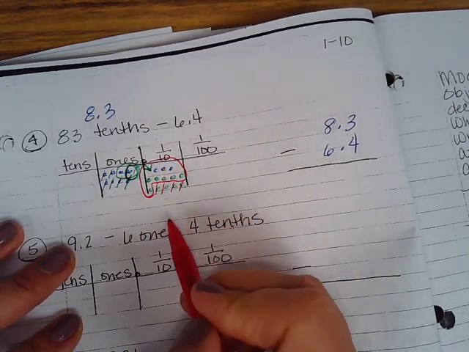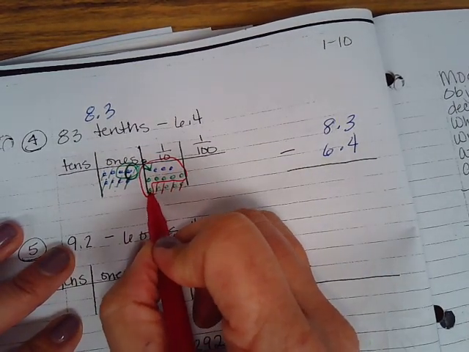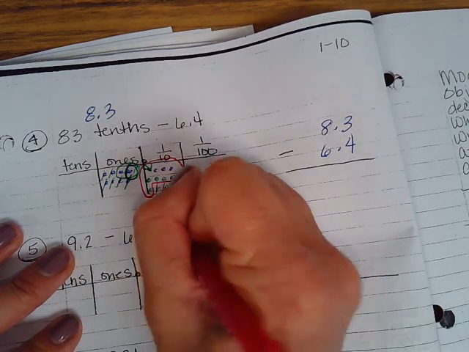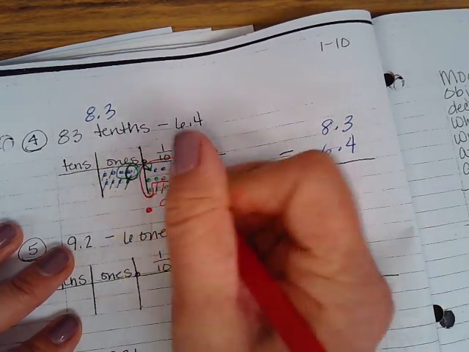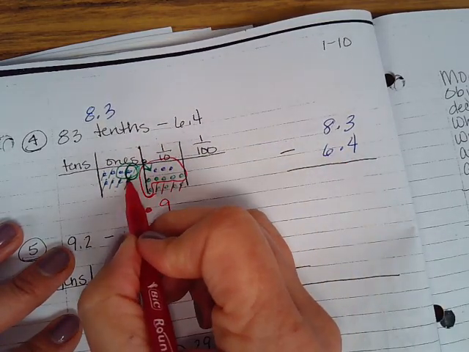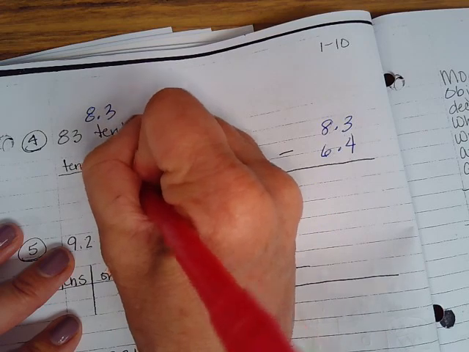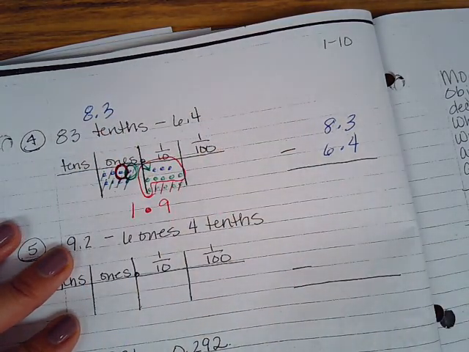Now I can subtract. Now I have the correct number. What do I have left? 1, 2, 3, 4, 5, 6, 7, 8, 9. I have 9 left. Here is my decimal. And I did take 6 away. 1, 2, 3, 4, 5, 6. And I'm left with only 1 on this side.